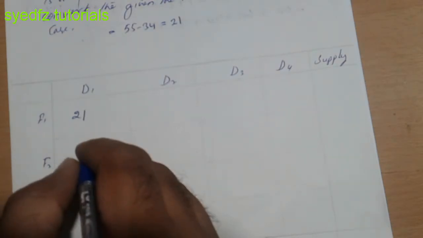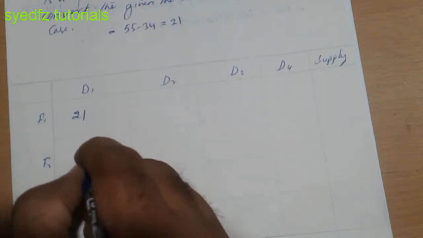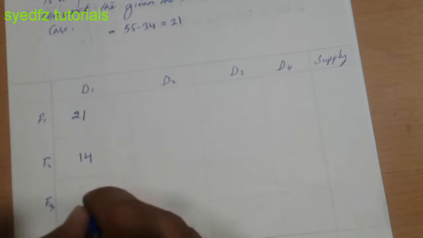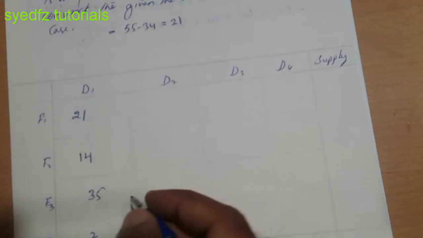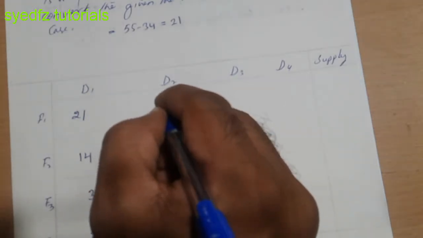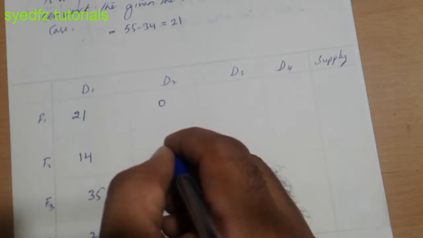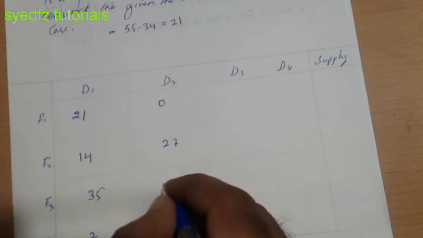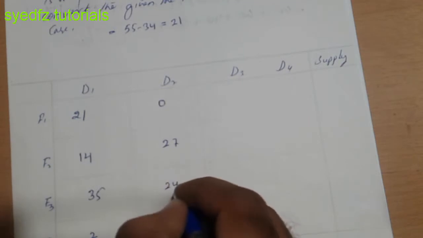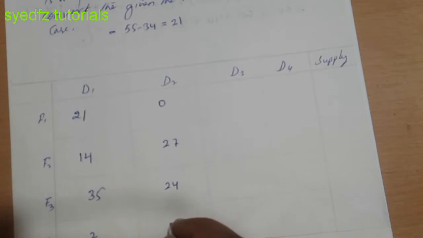Now 55 minus 41, how much are we getting? 14. 55 minus 20 is 30. 55 minus 55 is 0. 55 minus 28 is 27. 55 minus 31 is 24. 55 minus 35 is 20.